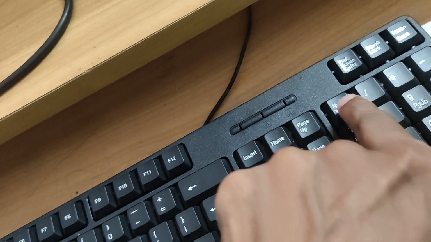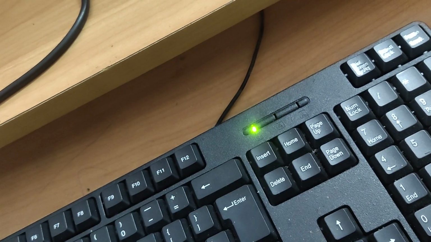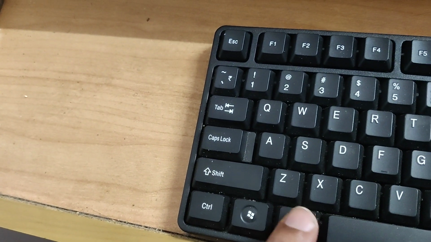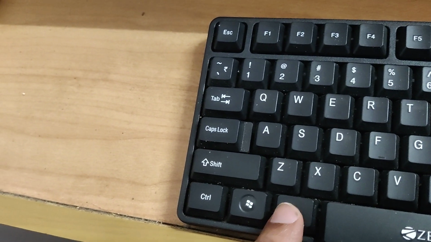This is the number lock key. If you press the number lock key, you can see that the number lock has been turned on. You can see an alt key on the left side of your space bar. This is the alt key.